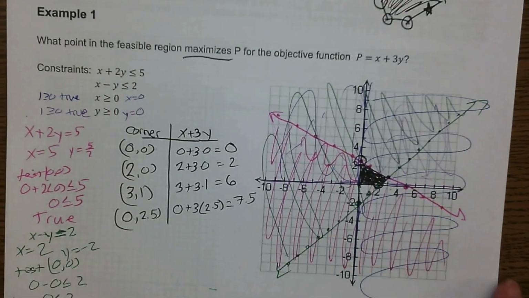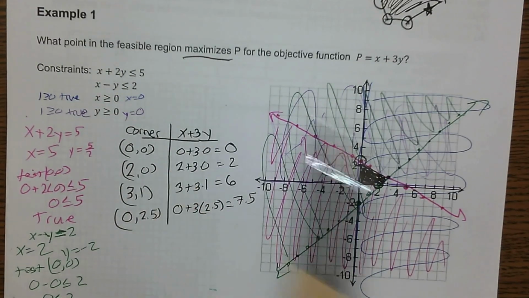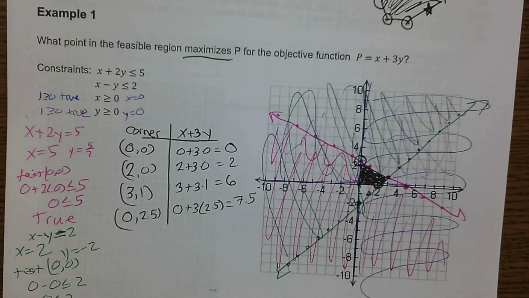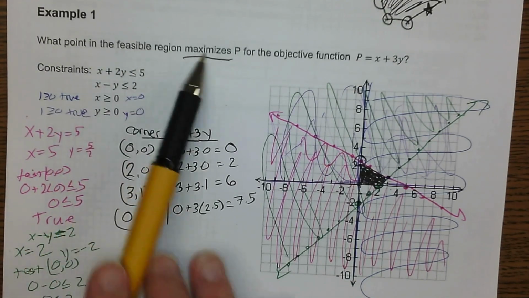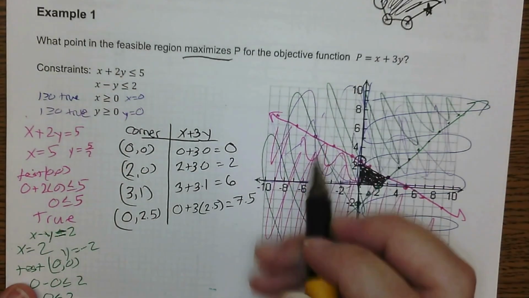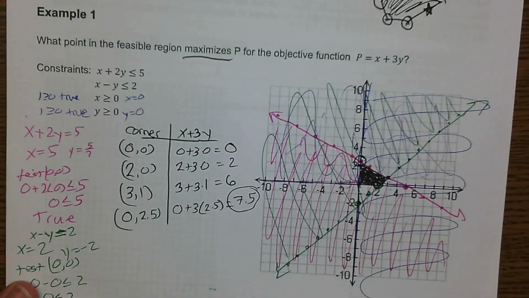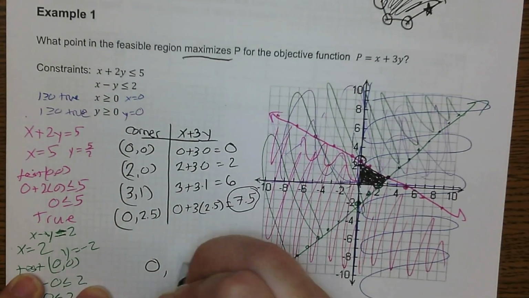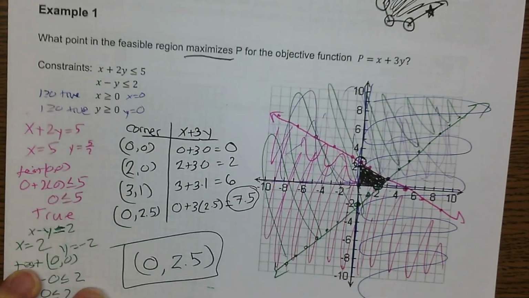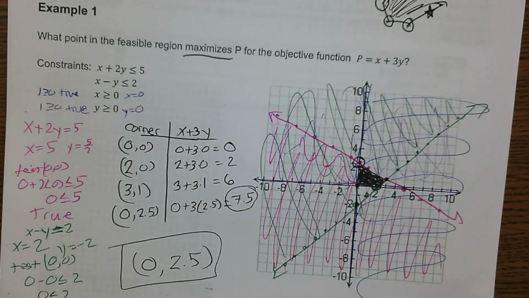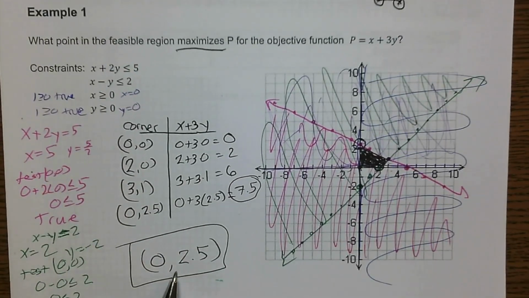So the question is which one maximizes the objective function, and we look at the question carefully. It says what point maximizes. So this is the maximum, but it occurs at 0, comma 2.5. And since it says what point, we want our answer to be the point, not the value.